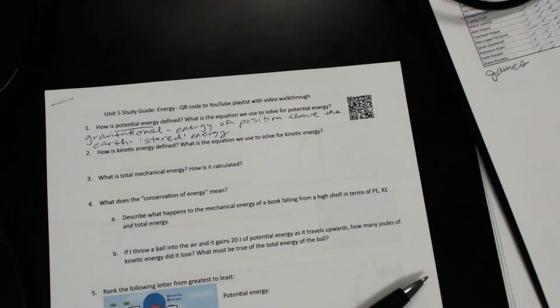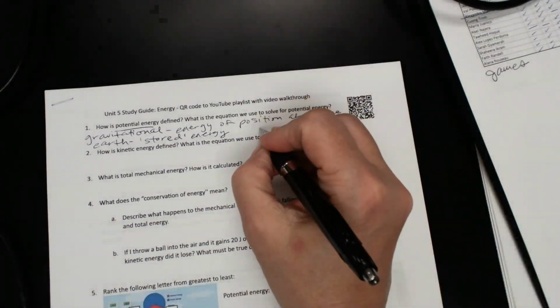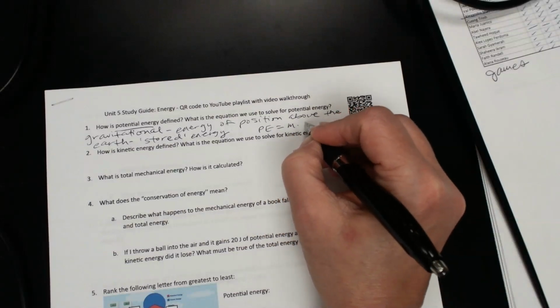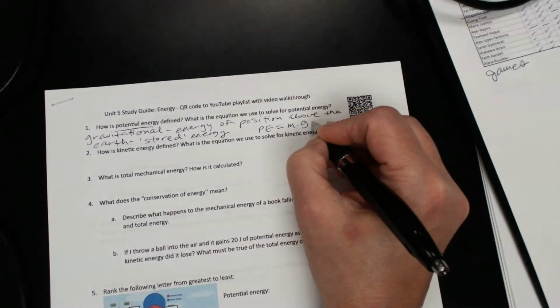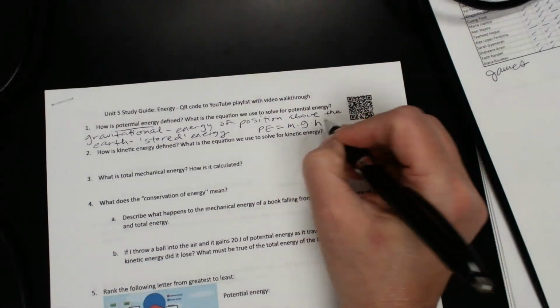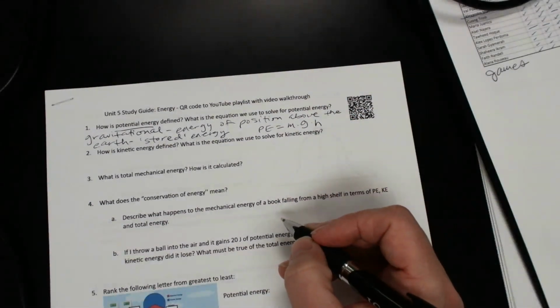And the equation that we use for this energy is potential energy equals mass times g. That's our same 9.8 meters per second squared, times h, where h is our height.